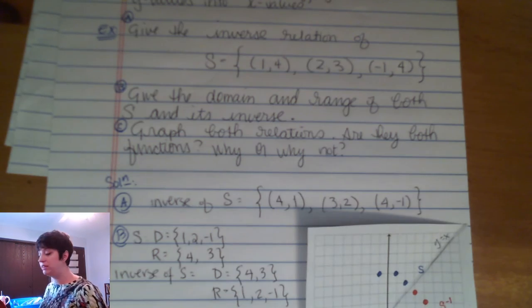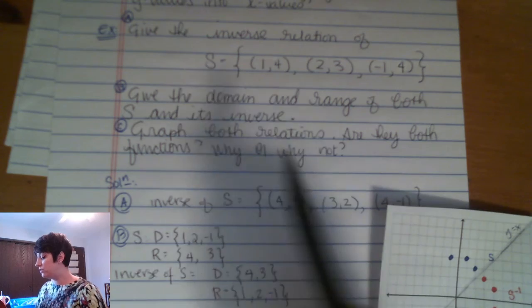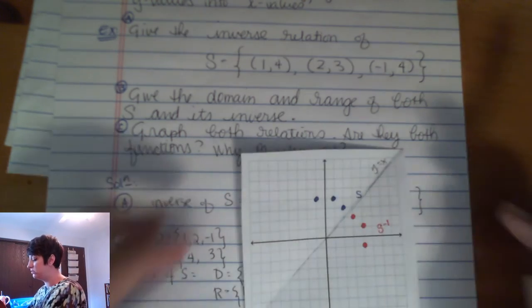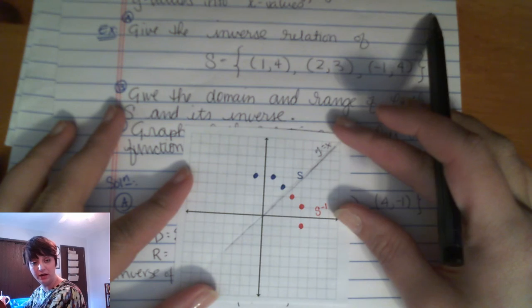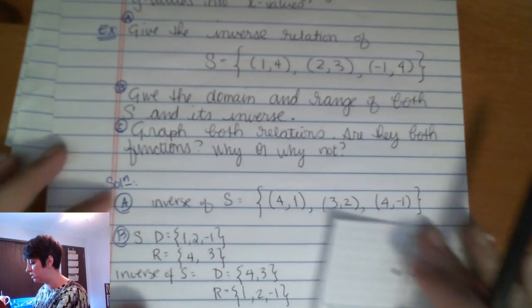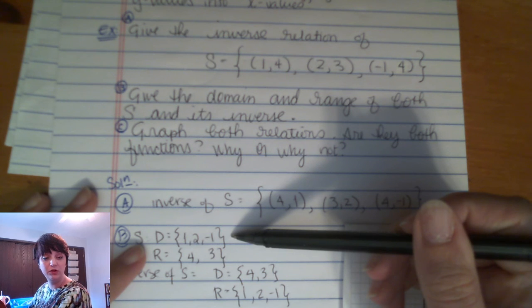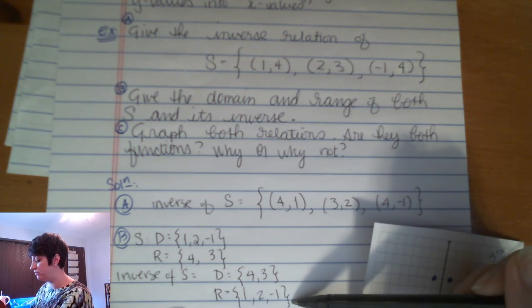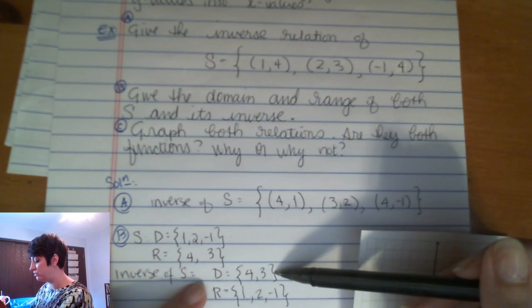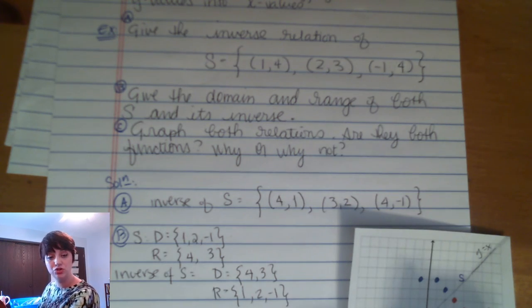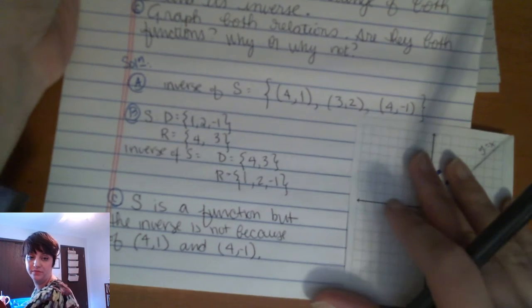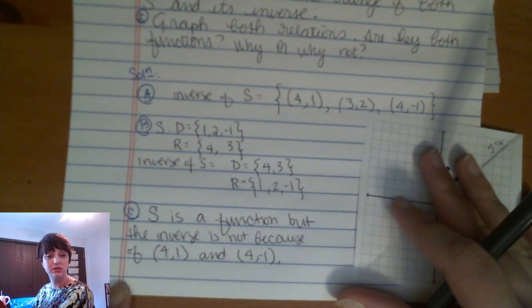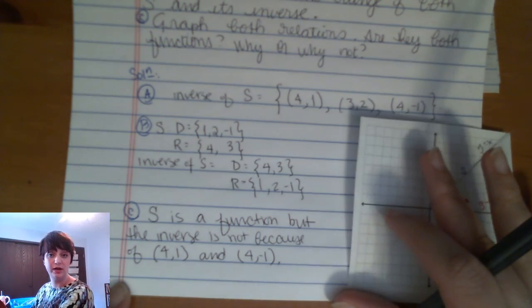All right. So what this example does is it introduces us to a lot of the information and properties that we have about inverses. Inverses interchange x and y. The graphs are symmetric about y equals x because we're just changing x and y. The domain of your original function is the range of your inverse. The range of your original is the domain of the inverse. And just because you start with a function does not mean that the inverse is automatically a function.